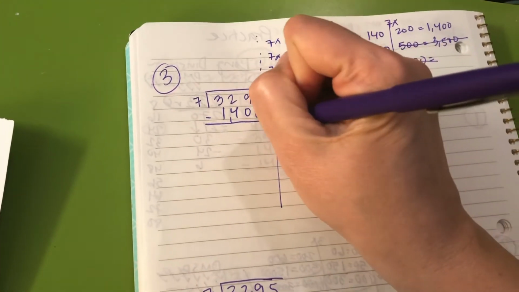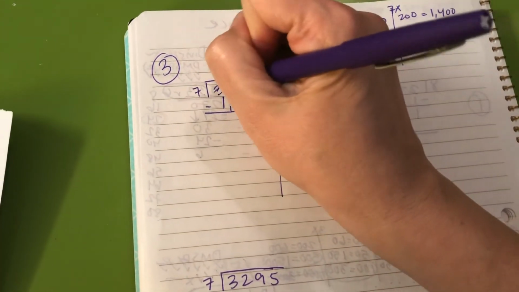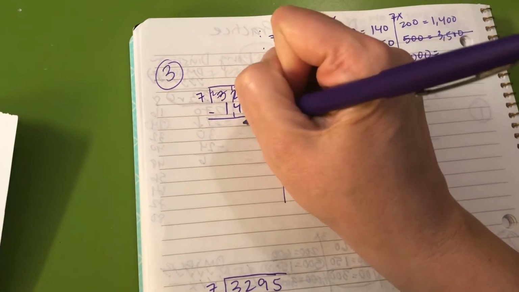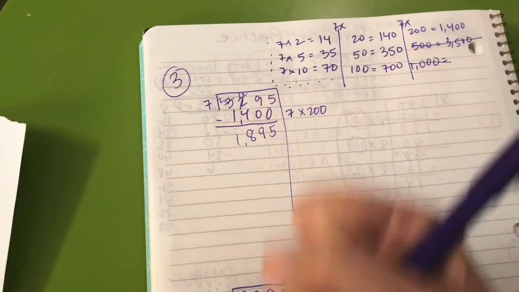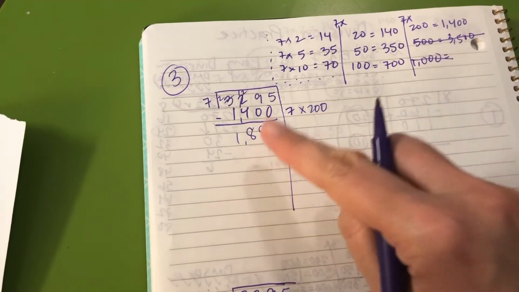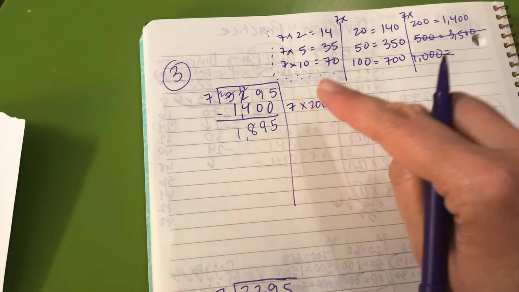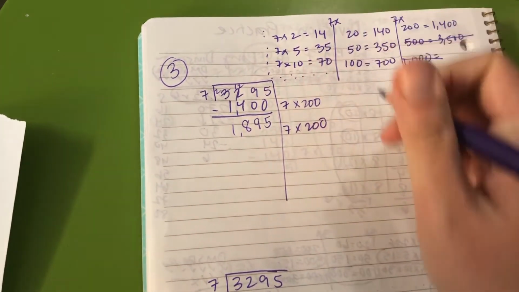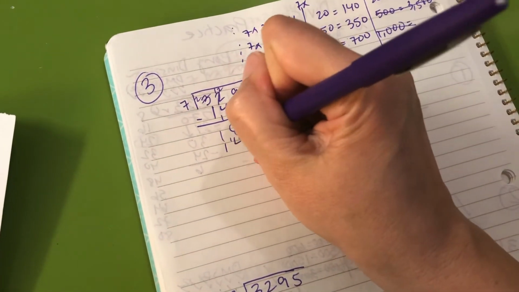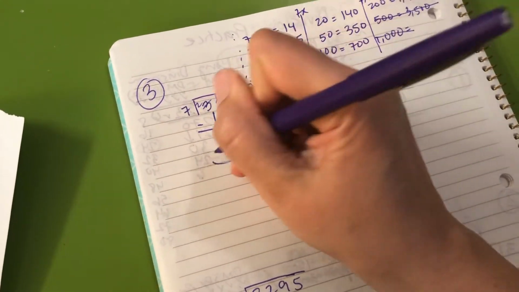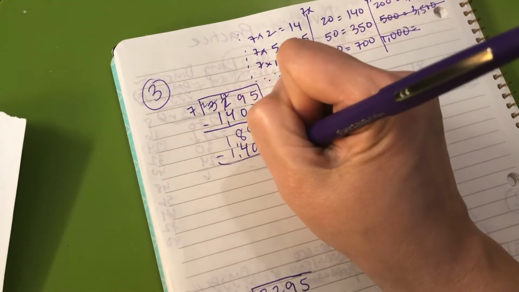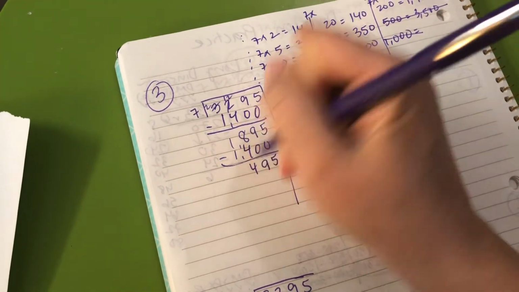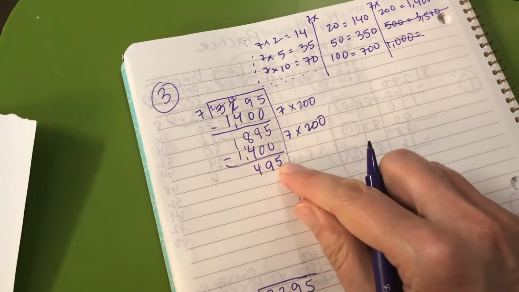I'm going to subtract it. I get 1,895. I can take away another group of 200. It's going to be take away another 1,400. And I'm left with 495.